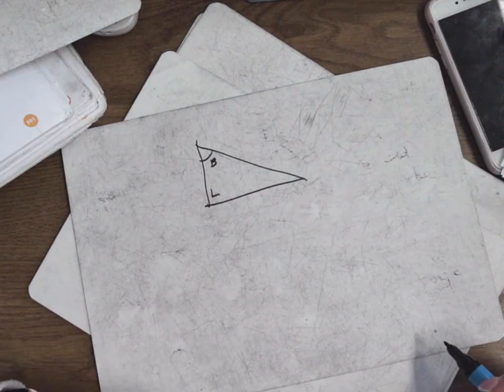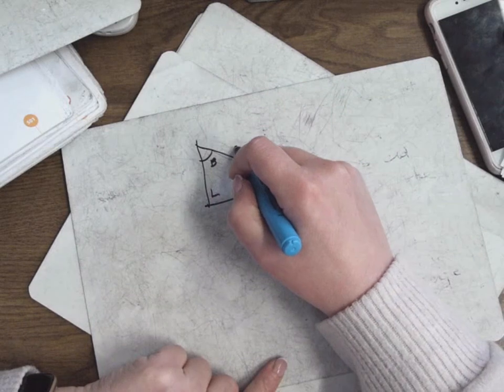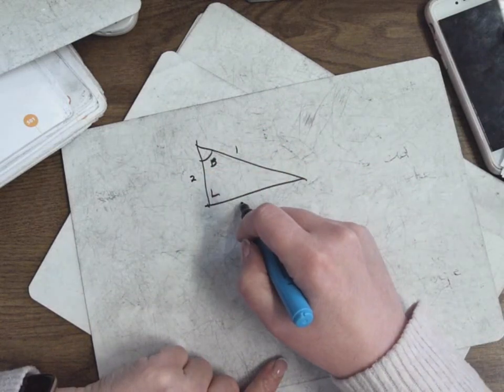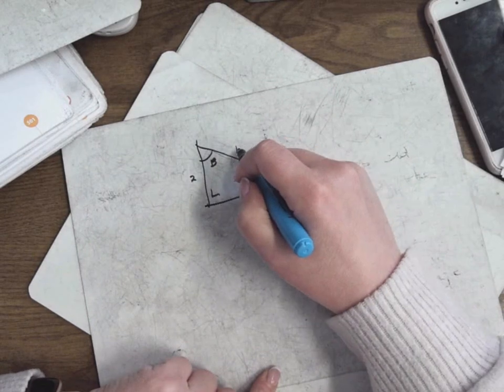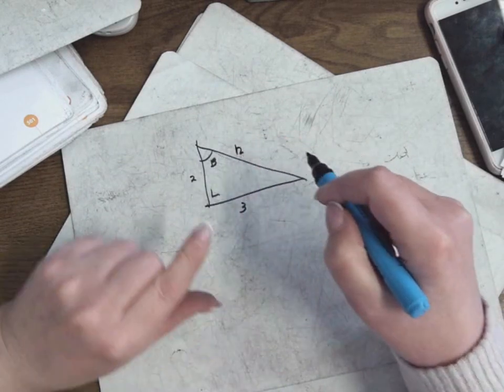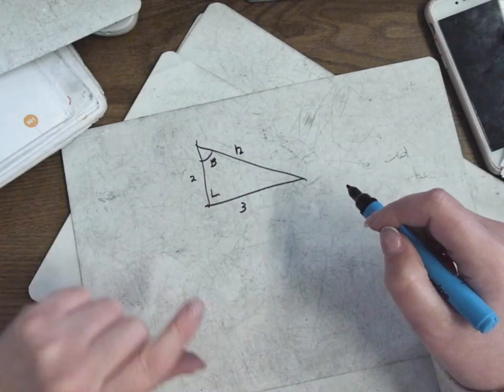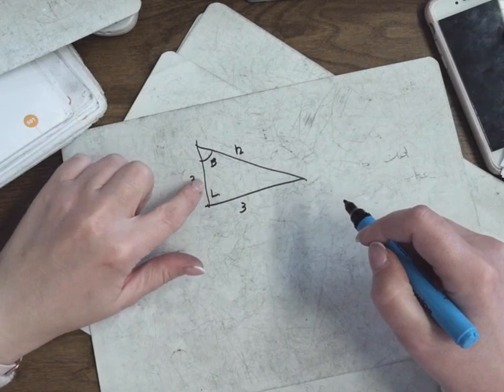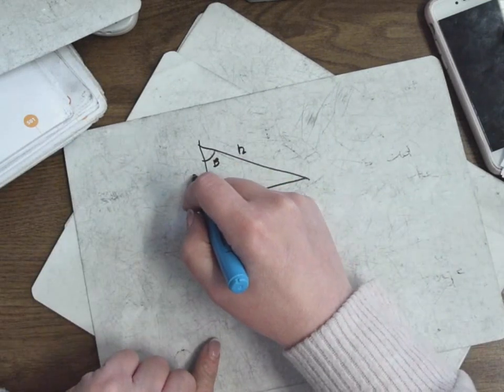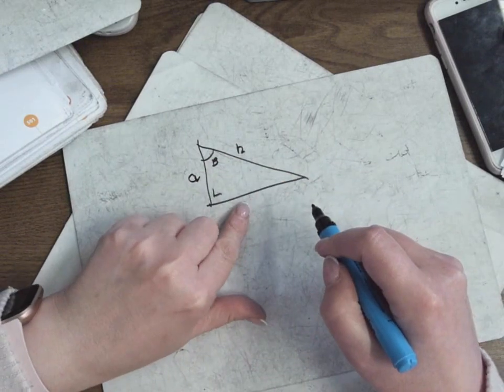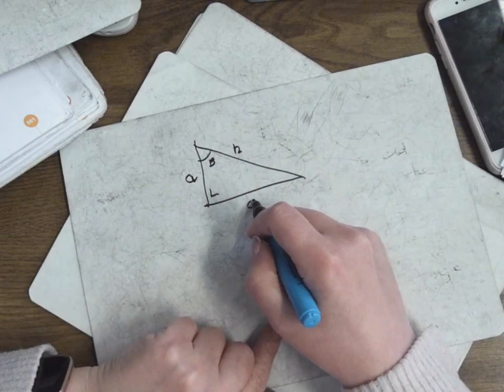It's always straight across from the right angle. So which side, 1, 2, or 3, is the hypotenuse? 1. So this is the hypotenuse over here. What about 2? What'll I call 2? It's beside the angle I'm talking about. So what'll I call it? Adjacent, A, and that leaves this as the opposite.